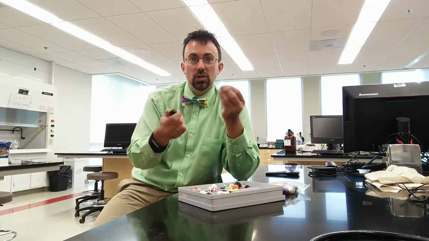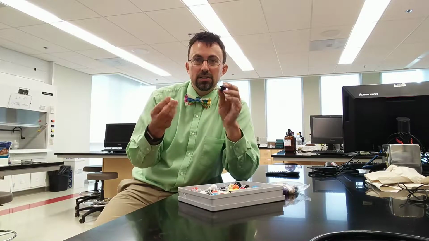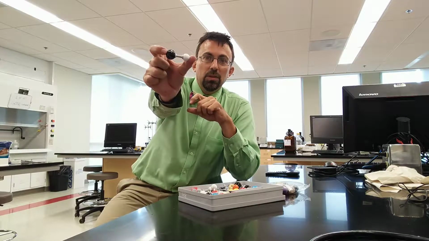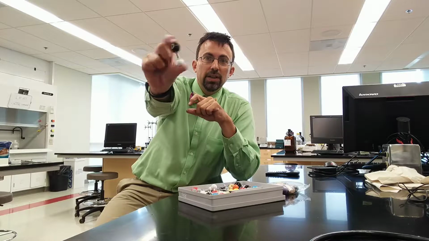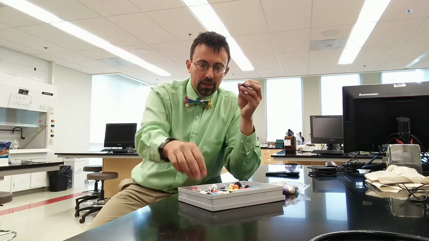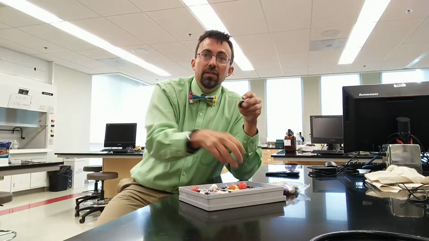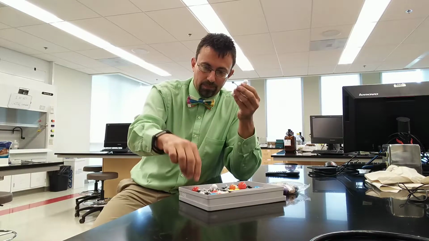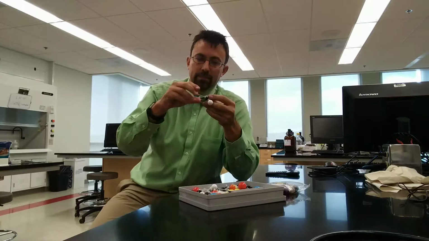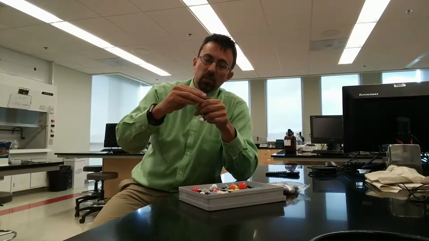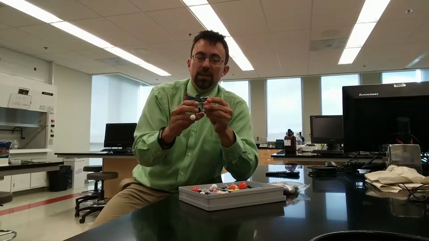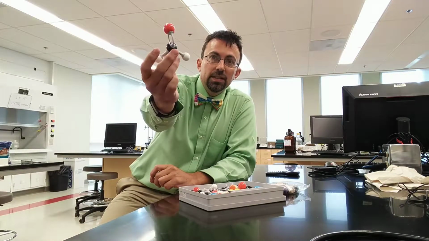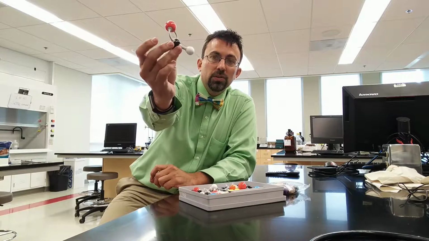So if I want to make a single bond from carbon to hydrogen, I just put in one of the stiff connectors and put a black and a white on there, and voila, we have a carbon attached to a hydrogen. If I wanted to then double bond to an oxygen, I would get 2 of these longer ones, like such, and then I would put one in the red and then bend it around like that to do a double bond. So this would be C double bond O with 2 hydrogens on it.